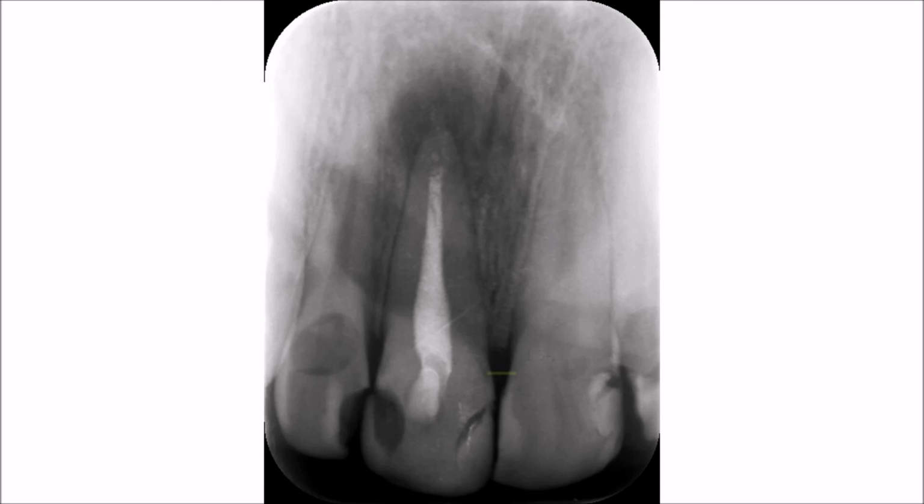Those two lines should always be parallel, and the distance on each side, medially and distally, should maintain the 1.5 to 2 millimeter relationship. In this case, radiographically, we would say that there is no bone loss.